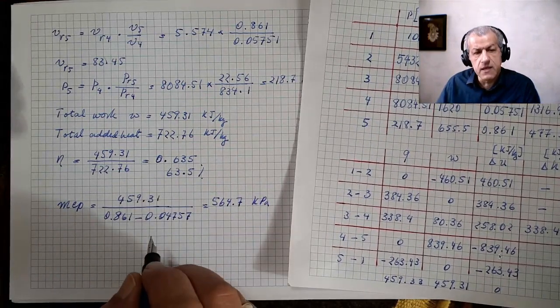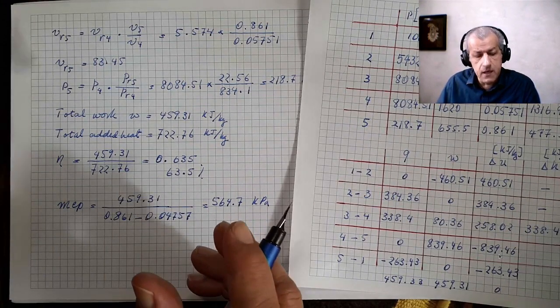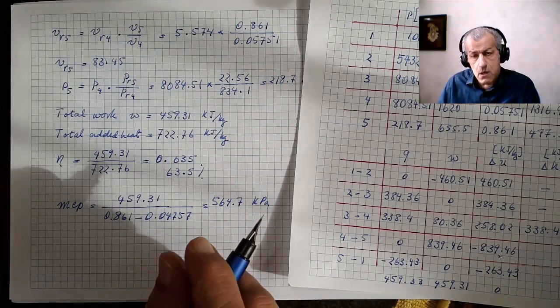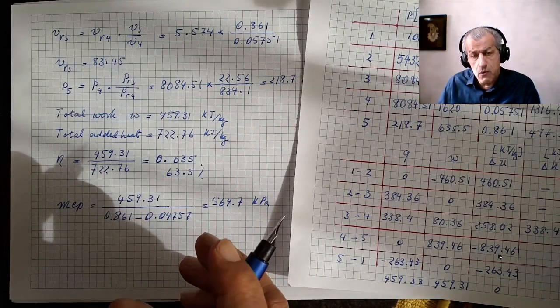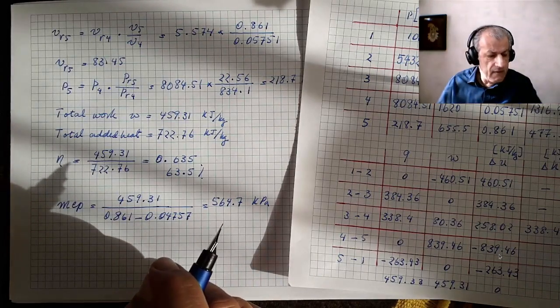In fact, it just shows that for engines of similar volume, similar stroke, which one would give more power? And this is the value.